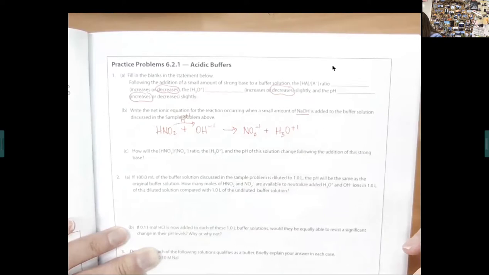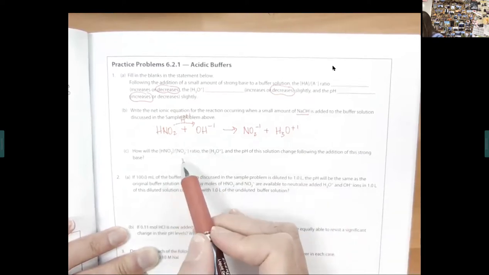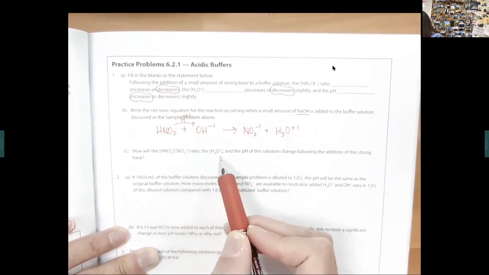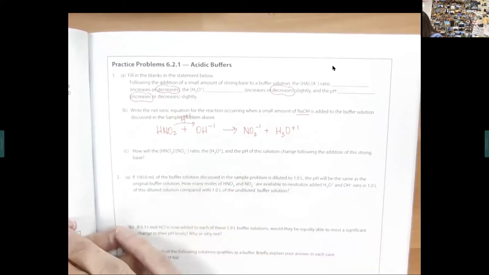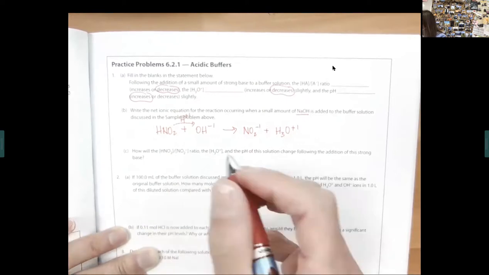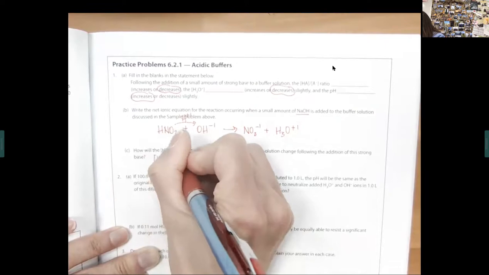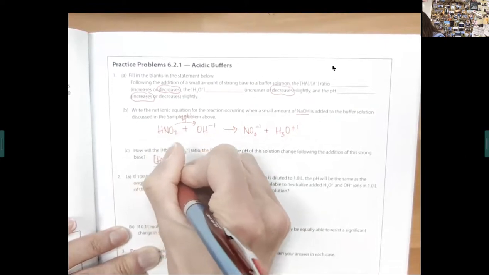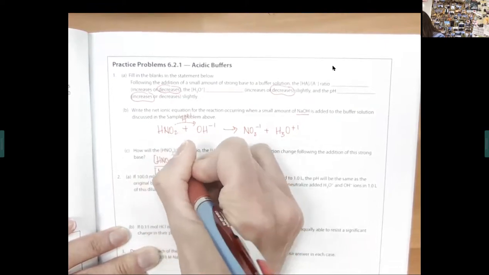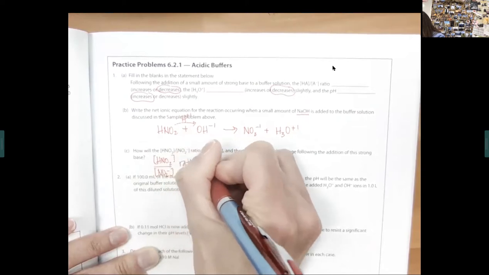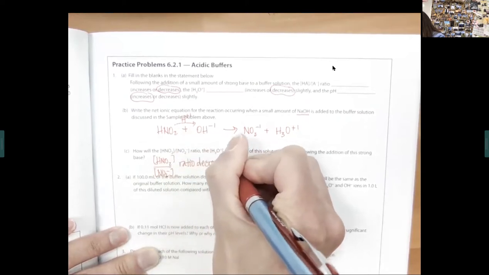Okay. How will the nitric acid to NO2 negative 1 ratio, the hydronium ion concentration, and the pH change after we add a strong base? Well, the HNO2 over NO2 negative 1 concentration, this ratio is going to decrease.